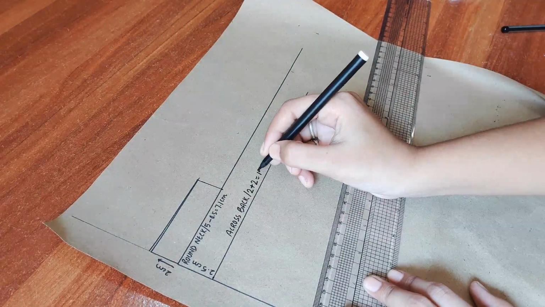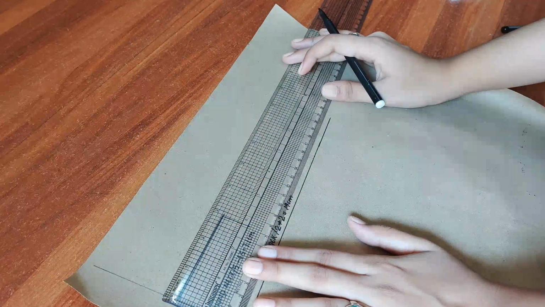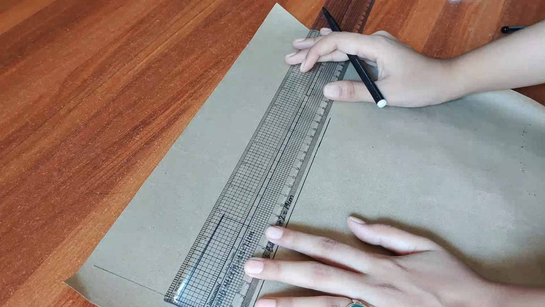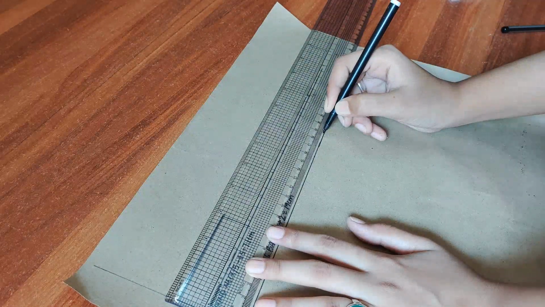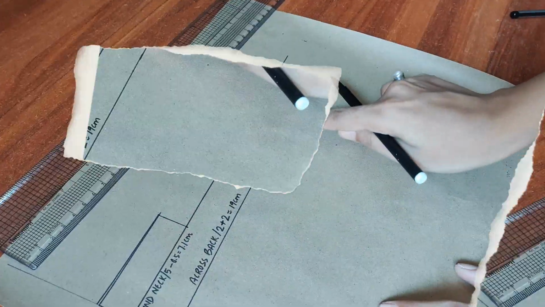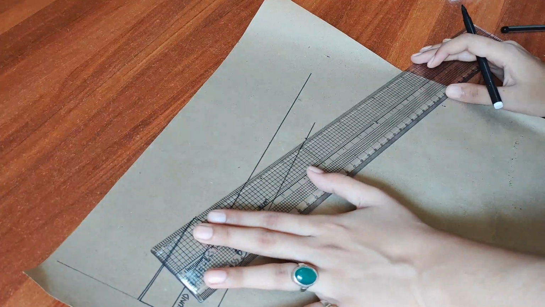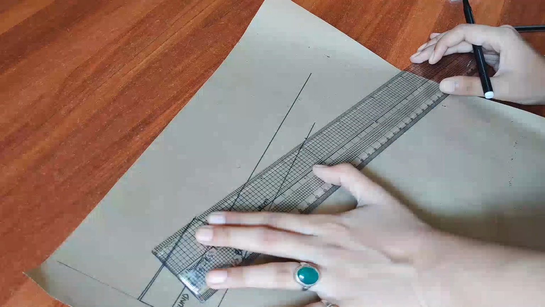And if you want to find out the shoulder slope, there is also a formula. You can divide your shoulder by 10, so you will get your shoulder slope. Next we join the neck to the shoulder using the slant line to create the shoulder slope.